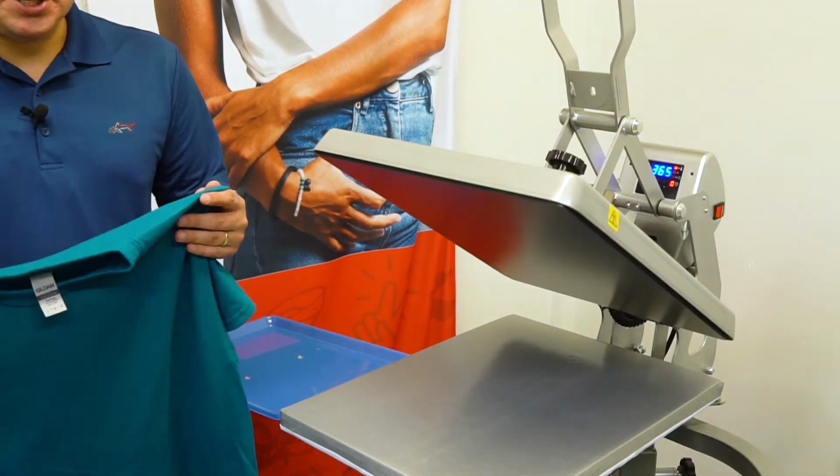So we're going to go ahead and press this transfer on a 100% cotton shirt. And for all the different fabric types out there right now, between all your different types of 50/50s and polyesters and nylons and rayons, all the stuff that you're hearing about, at the end of the day, most of your sales are going to come down to 100% cotton t-shirt. 100% cotton continues to be the most popular t-shirt to sell on the market.